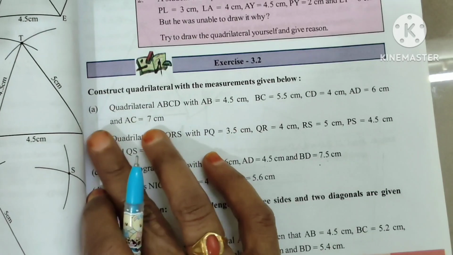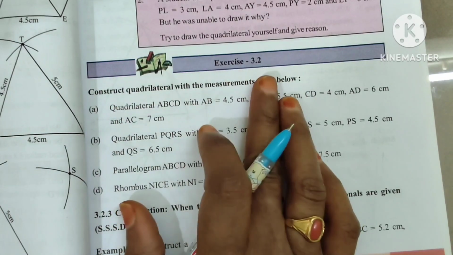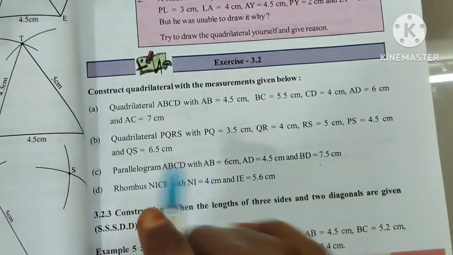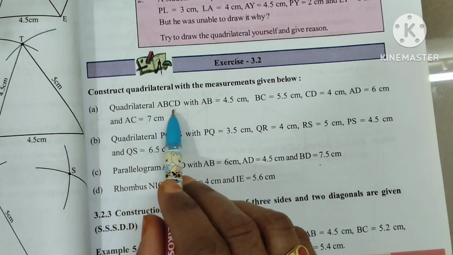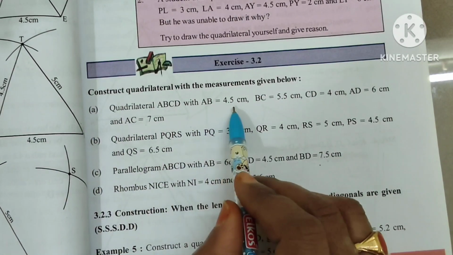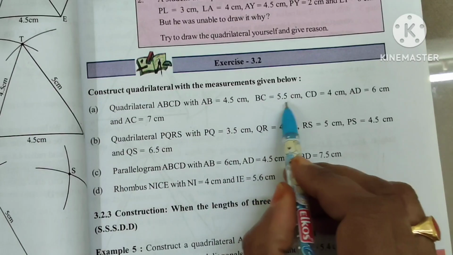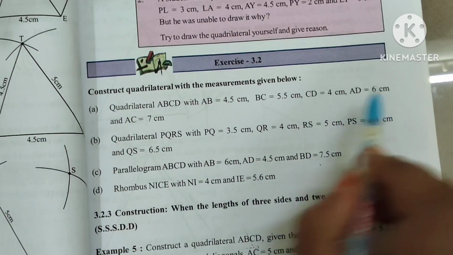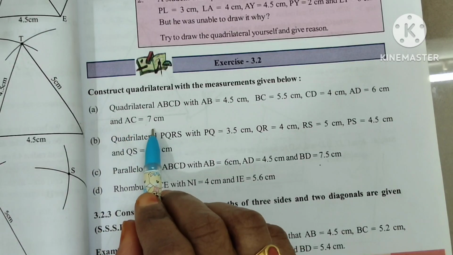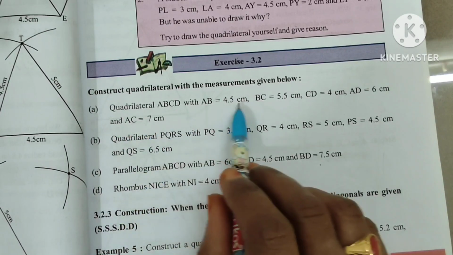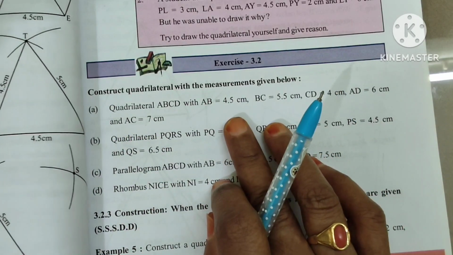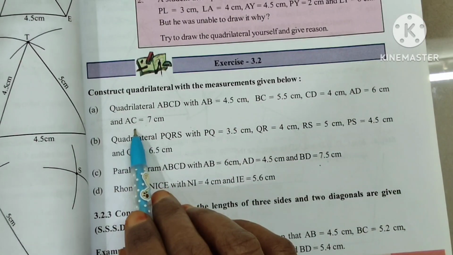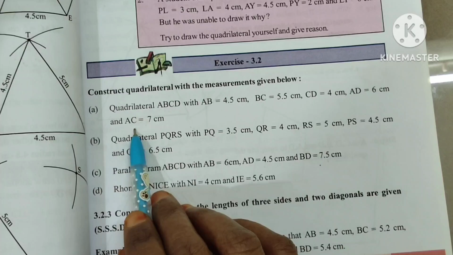Now here, construction exercise 3.2: construct a quadrilateral with the measurements given below. Quadrilateral ABCD with AB equal to 4.5 centimeters, BC equal to 5.5 centimeters, CD equal to 4 centimeters, AD equal to 6 centimeters and AC equal to 7 centimeters. Here, four sides are given and one diagonal is also given. So we draw the quadrilateral.